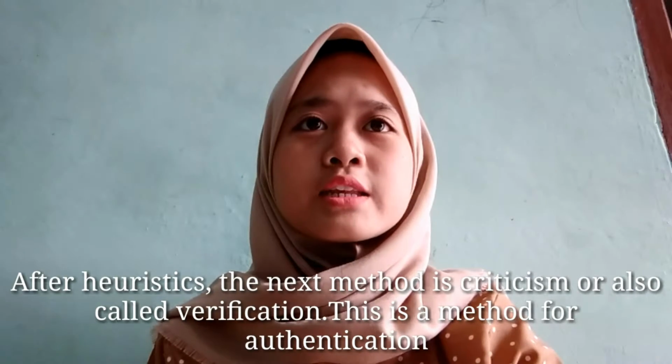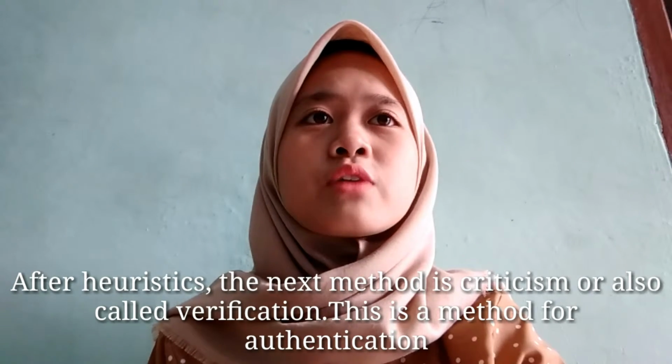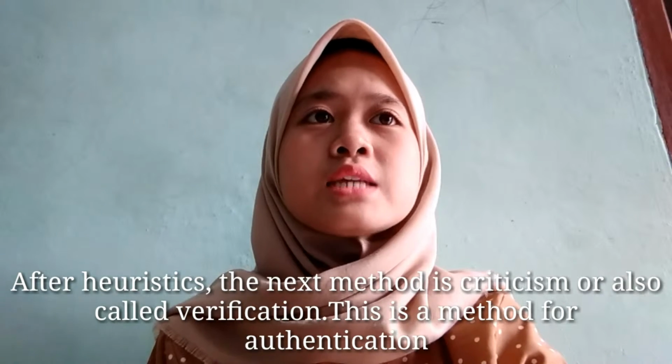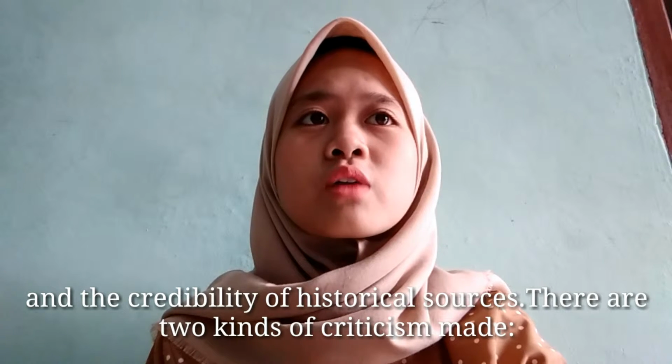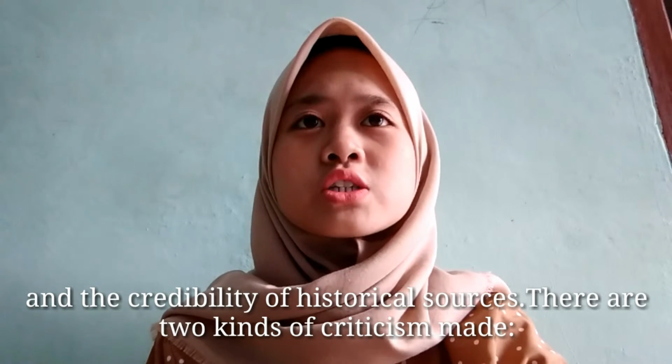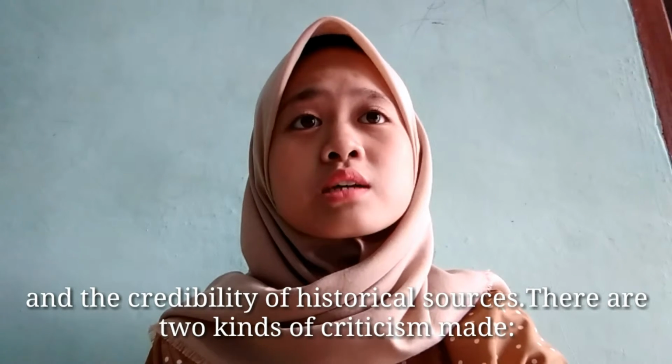Next method is critique or verification. After heuristic, the next method is critique, also called verification. This is a method for authentication and credibility of historical sources. There are two kinds of critique made: external critique and internal critique.